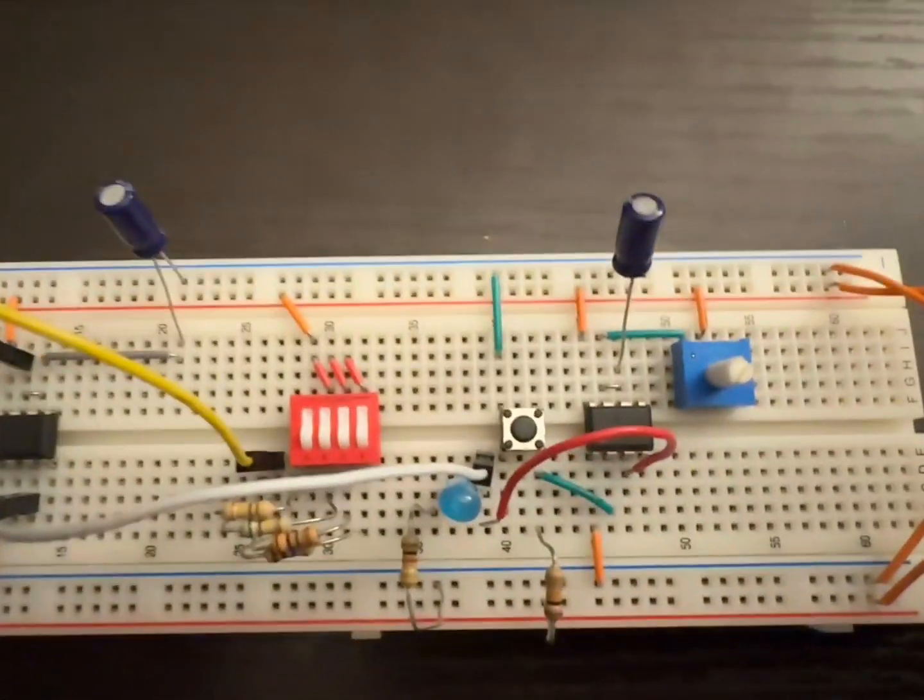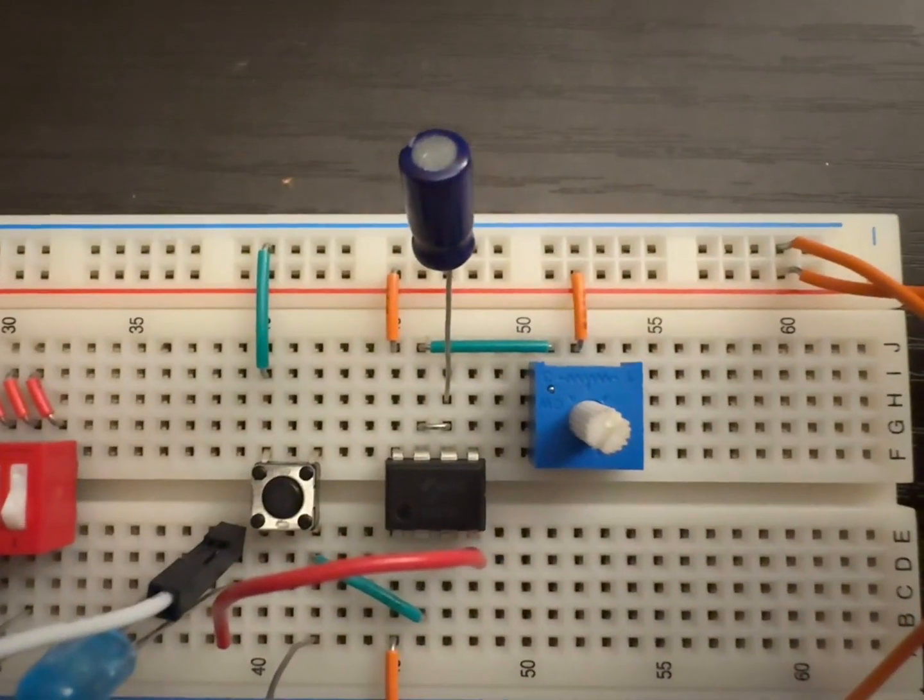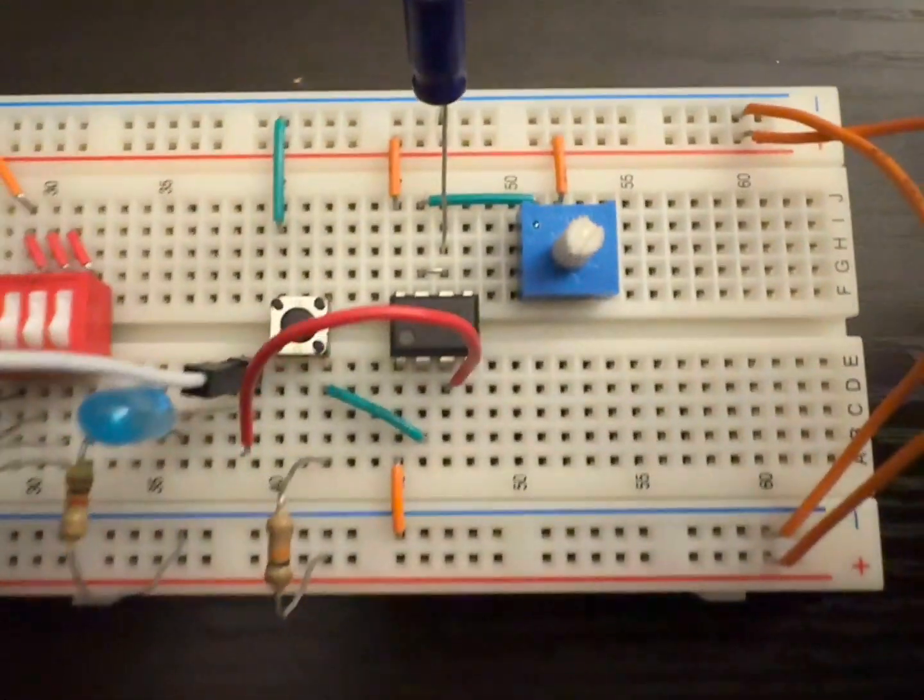There we are. Now I have a second part of my circuit. It also uses a 555 IC timer with the capacitor.